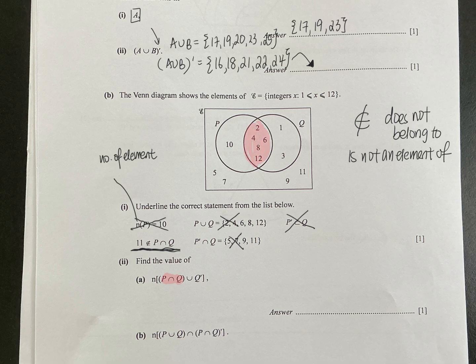And then I want it to union everything outside of Q. So if we have a quick look, how many elements are there in all the shaded part? You count all the numbers 1, 2, 3, 4, 5, 6, 7, 8, 9, 10. 10, right? So there are 10 of them.